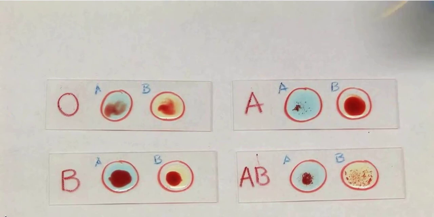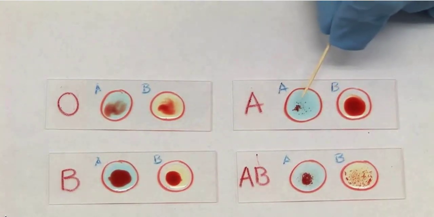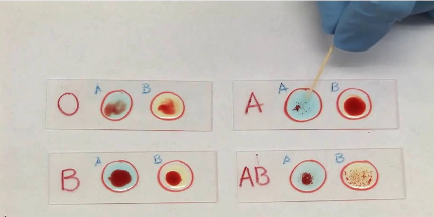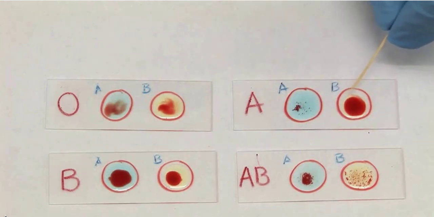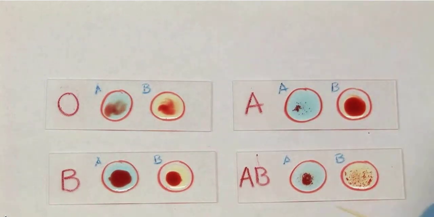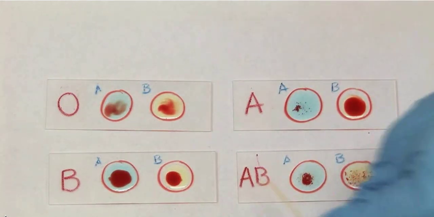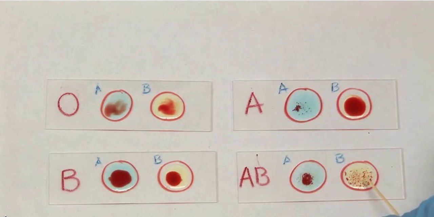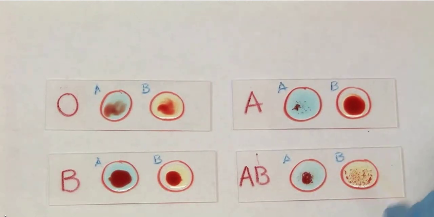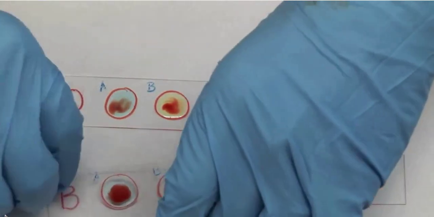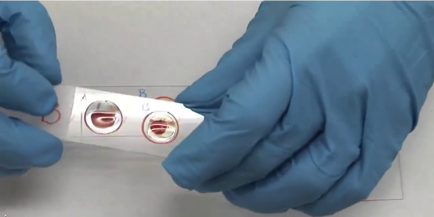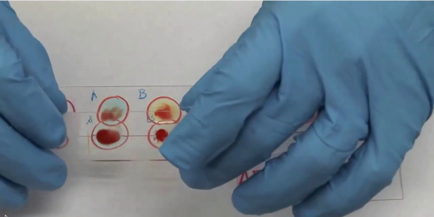For the person who is labeled type A, you can see agglutination or clumping in the antiserum for A, while there is no agglutination or clumping in the antiserum for B. For the person labeled type AB, we have clear clumping or agglutination in the antiserum for A and the antiserum for B. And for type B, we're going to make a little more mixing here just to make it more clear.